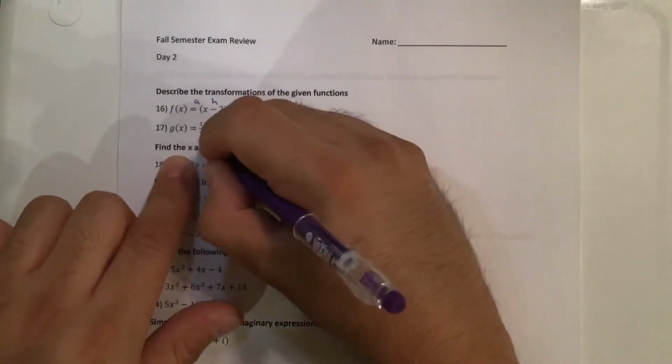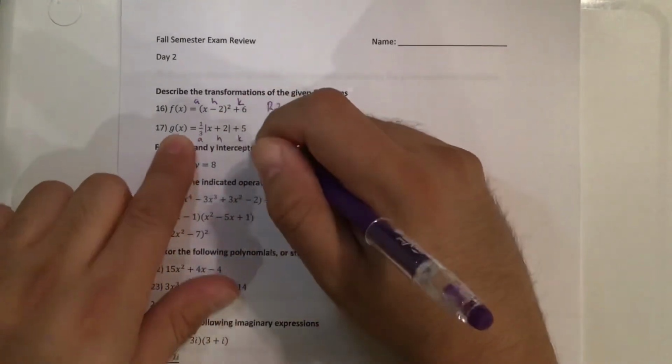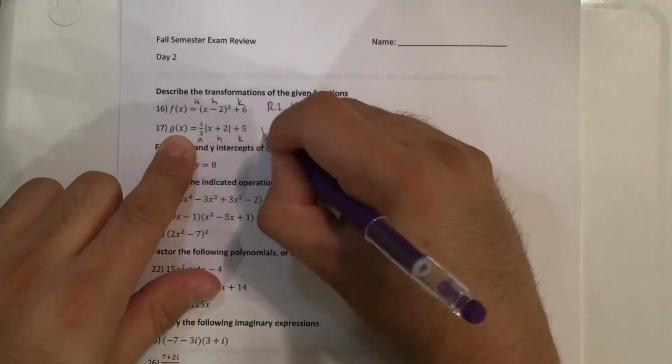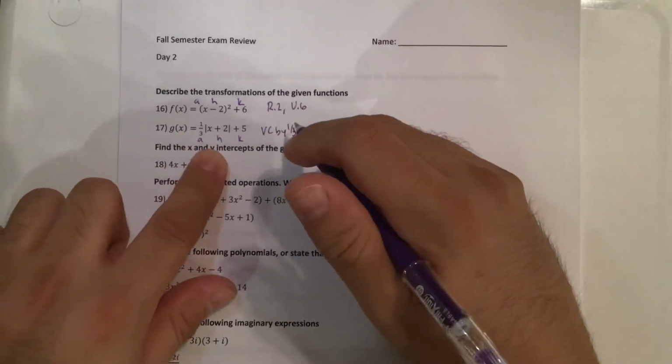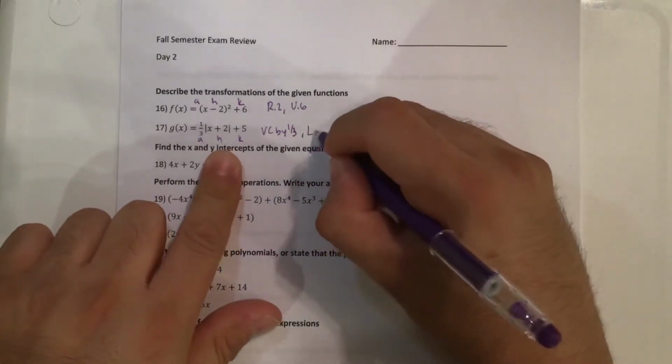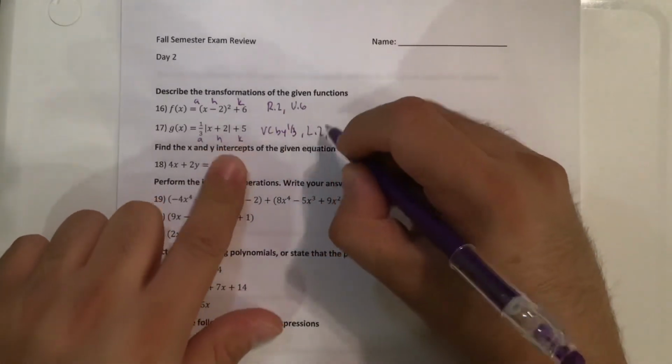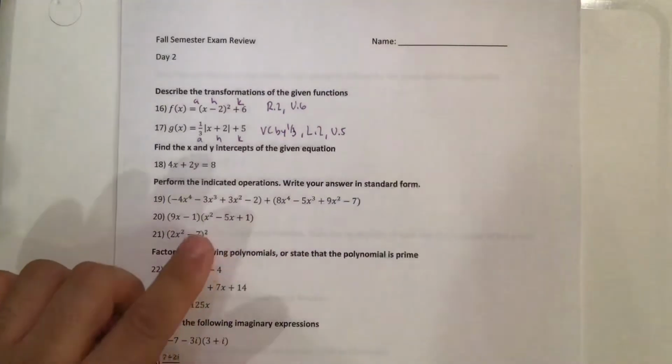This one right here, again, this is A, H, and K. So A is less than 1 but greater than 0, so that's a vertical compression by 1/3. H opposite is negative 2, so it's actually going to the left 2, and then K is positive 5, so it goes up 5 units.